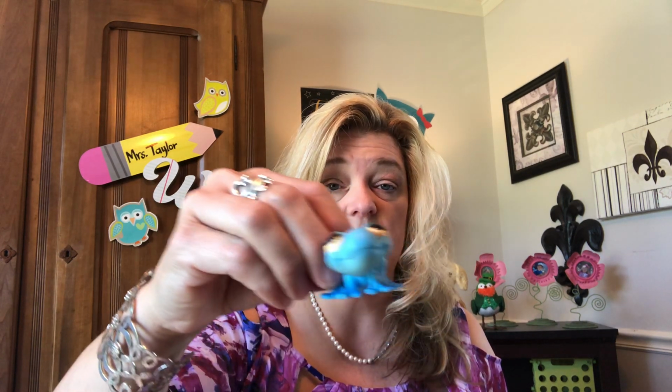Math time. All right, little blue frog. He was still sleeping, but I woke him up. And he says, good morning.